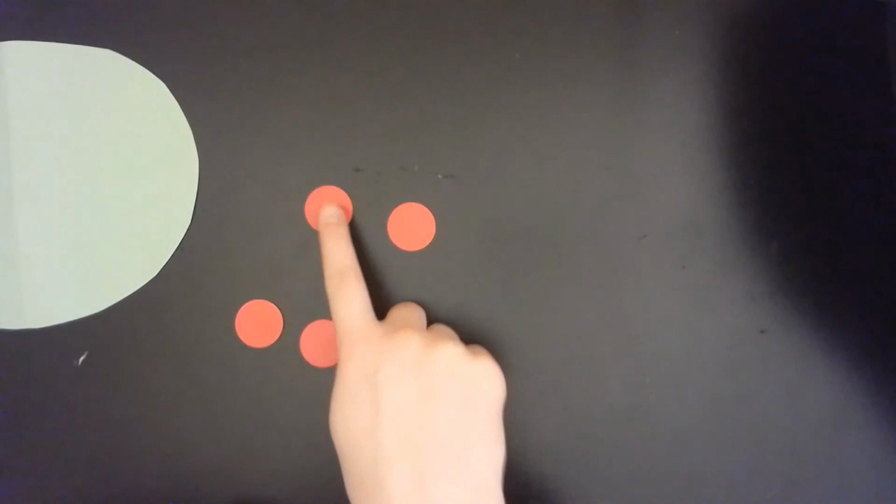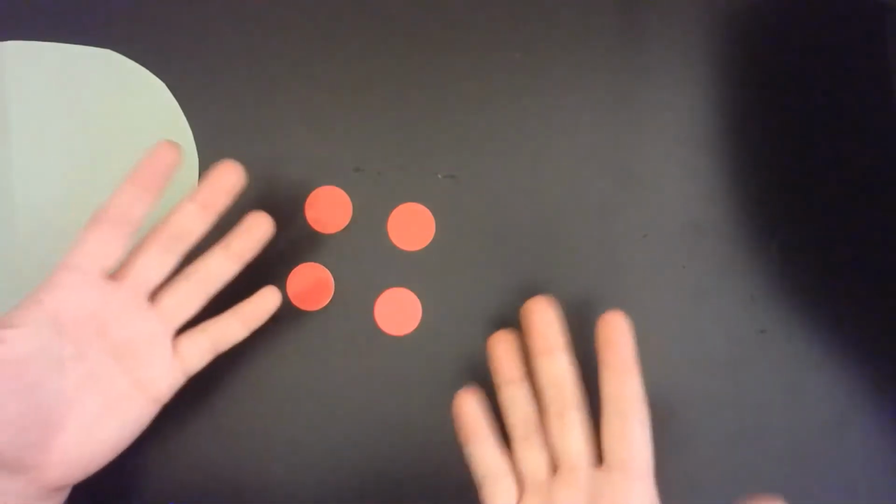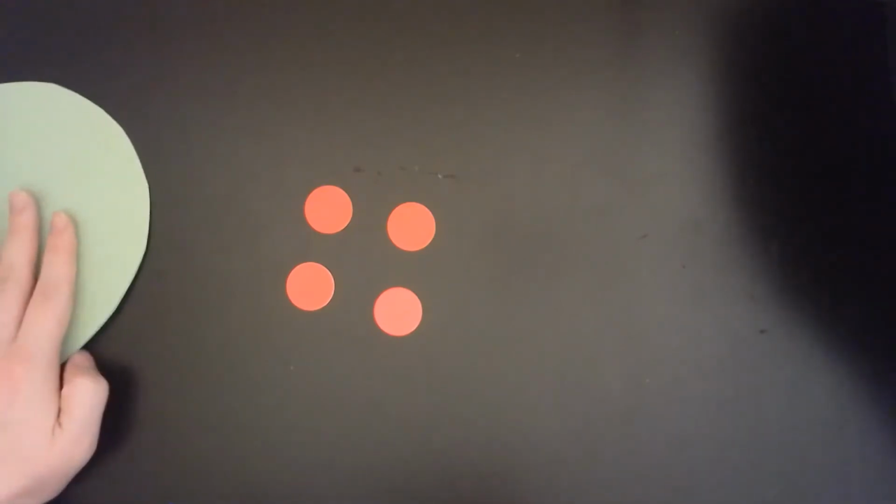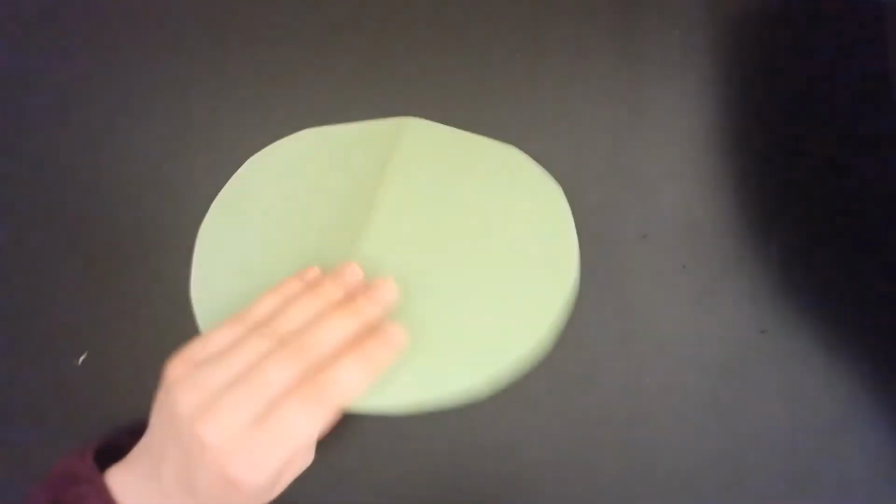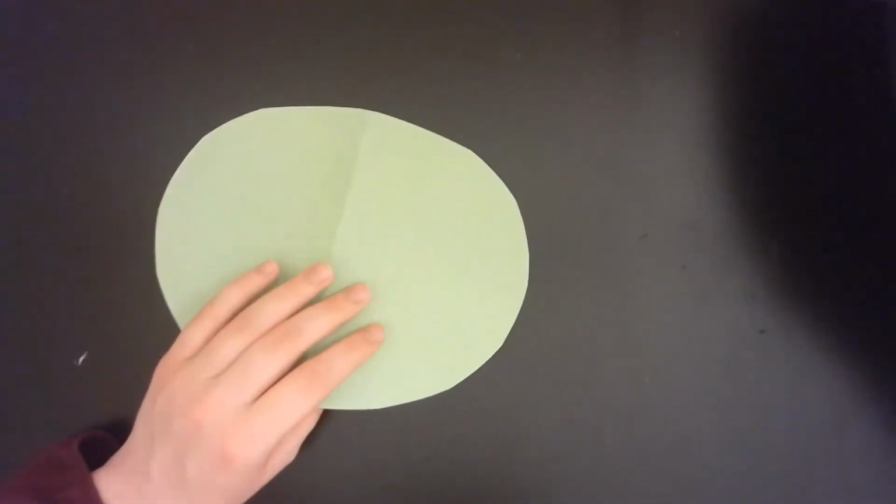Ready? 1, 2, 3, 4. There were 4 counters left. Did you see how I used my fingers to help me figure out that math problem? That's something that you can do as well. All right, now I'm going to keep 4 counters under my plate.